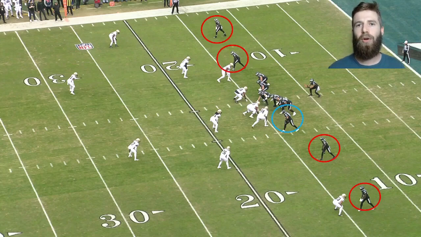This is called 1 personnel. So we have no running backs, so we have a 0, and then we have 1 tight end, so this is 0-1 or 1 personnel, which has 4 wide receivers. So I hope you got that one.